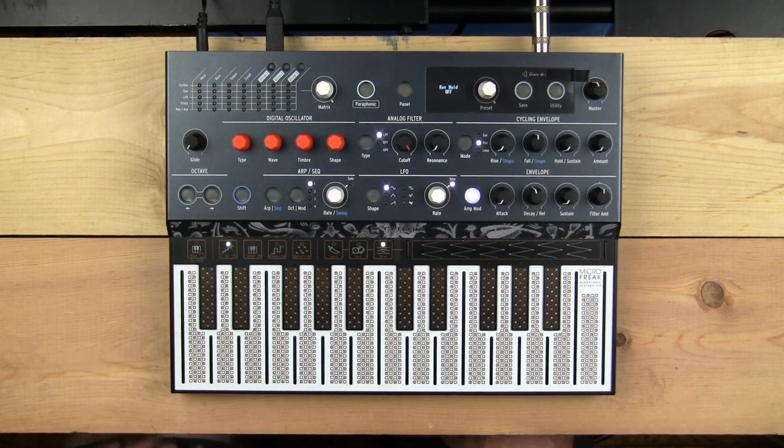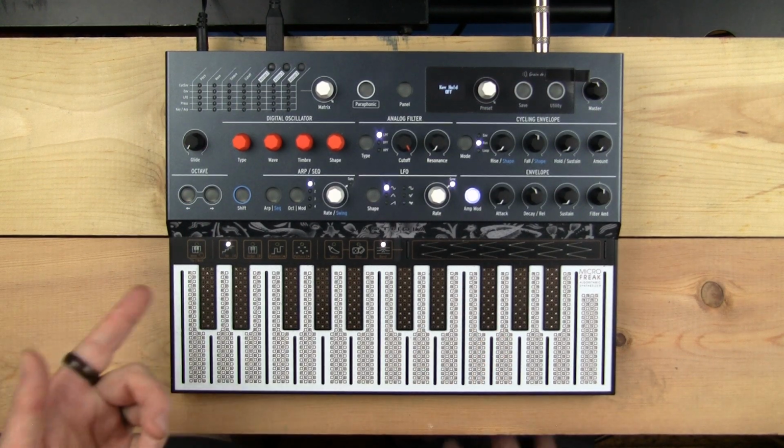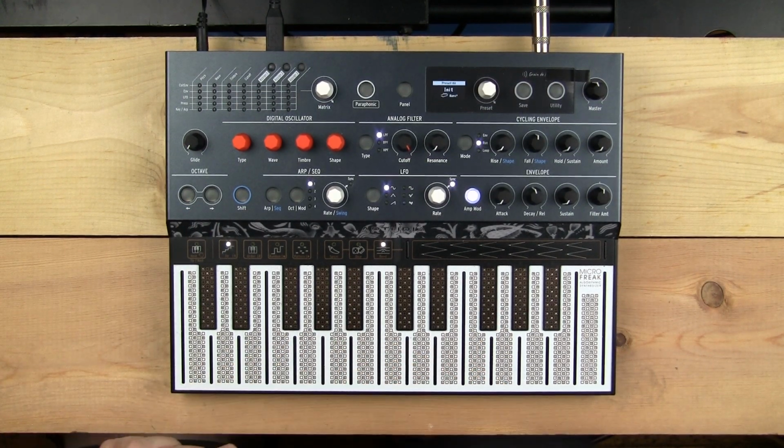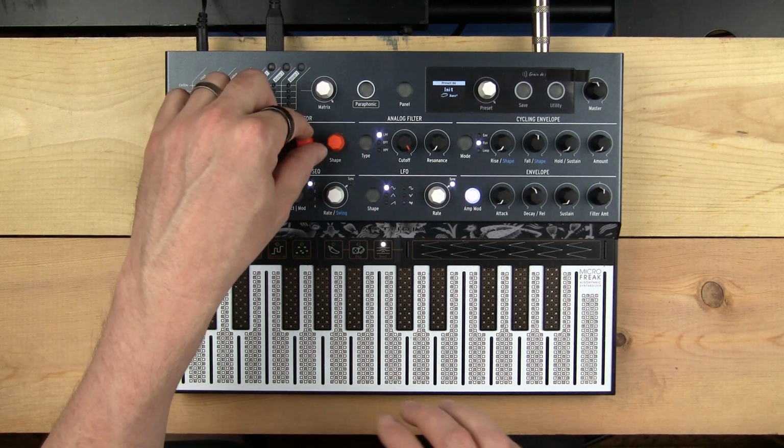And whoops, I accidentally pressed key hold there. It doesn't have a pulse width duty cycle of 0 or 100, so the sound never goes away, and that's good to know for modulation.